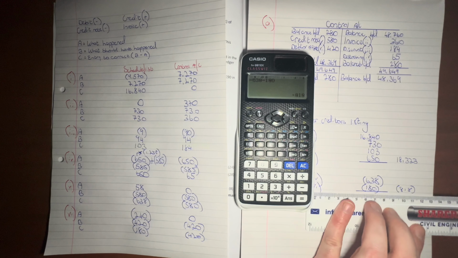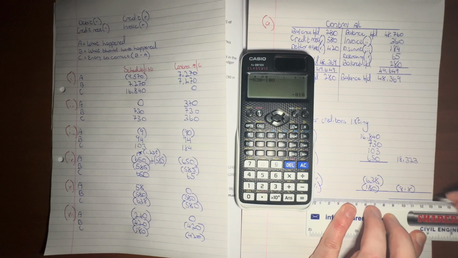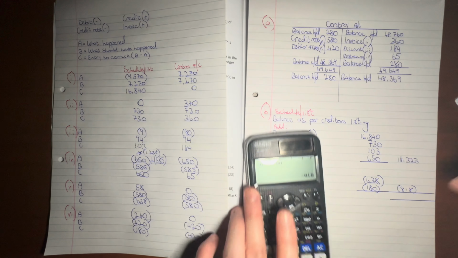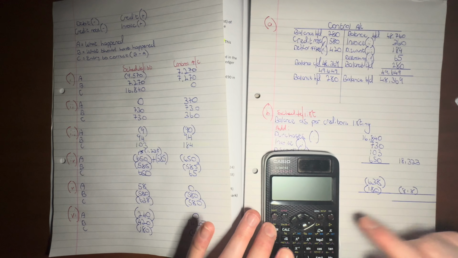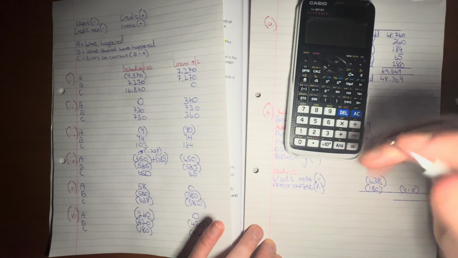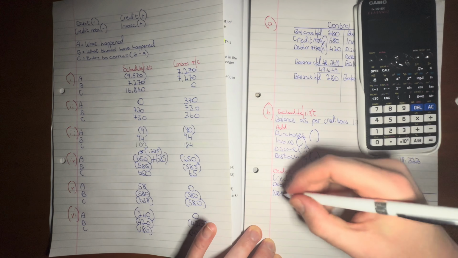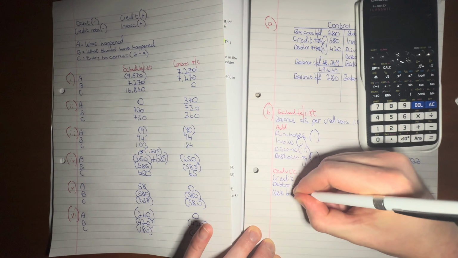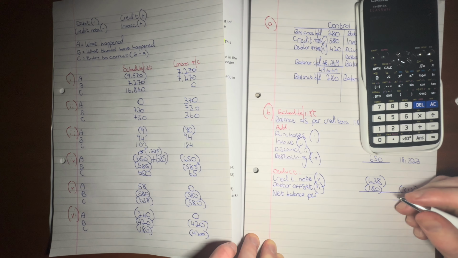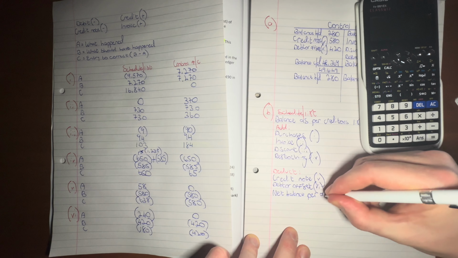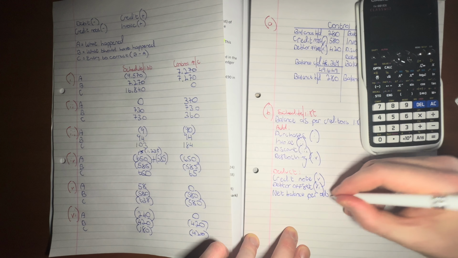Okay. So my final figure here is going to be the net of my control account up here. So that's going to be my net balance per adjusted control account.